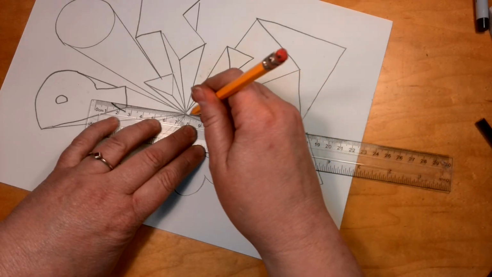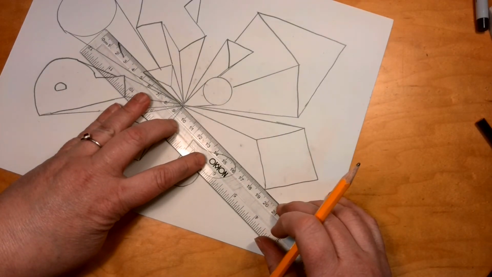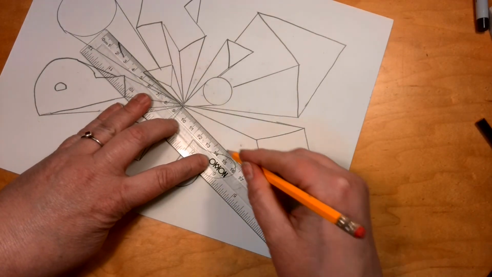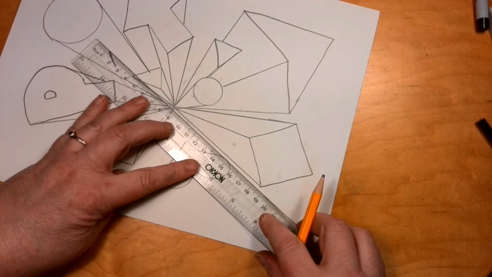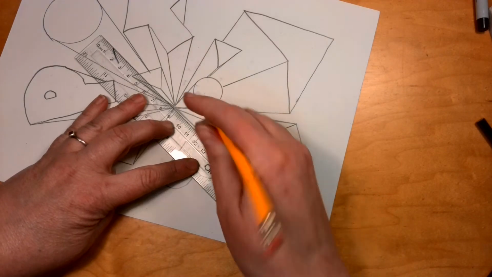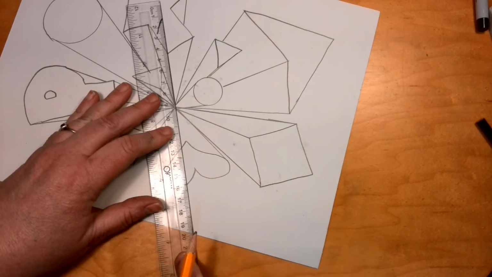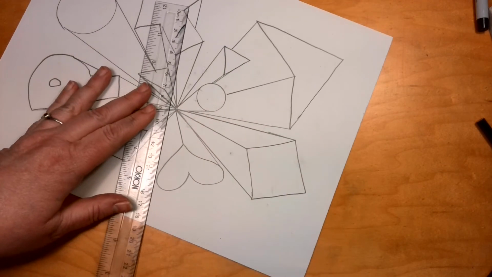Make sure we're lined up here. There we go. And last is my heart, so I'm going to do these outer edges of my heart here, and the point, and outer edge here.